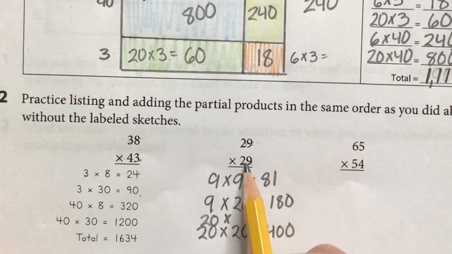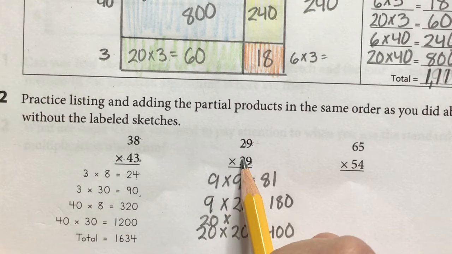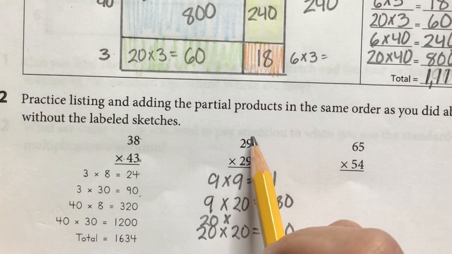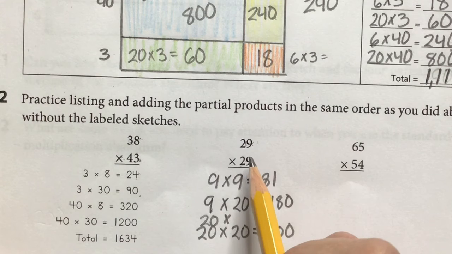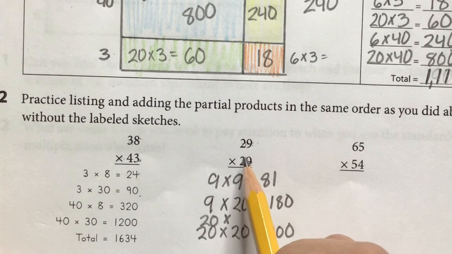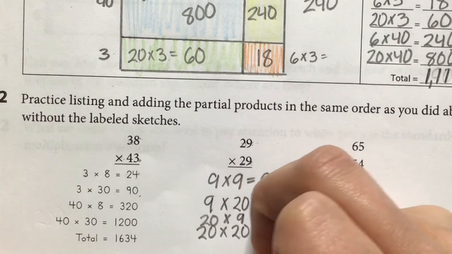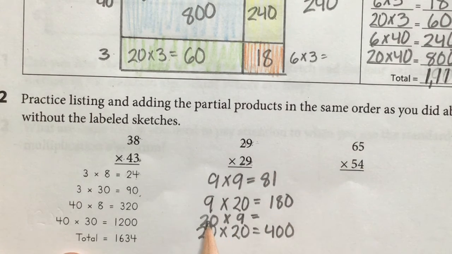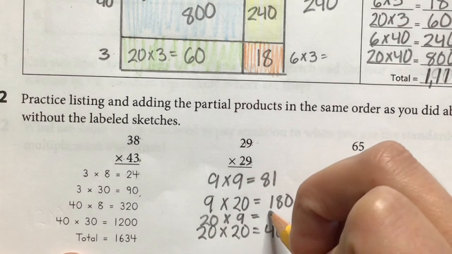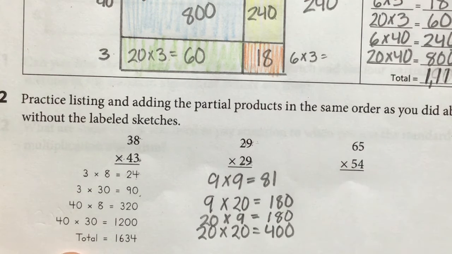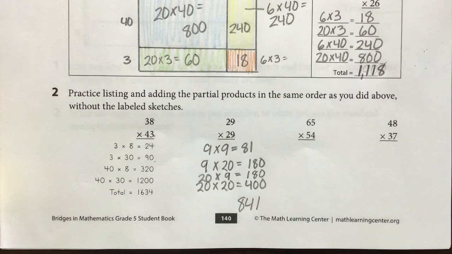This will be 20 times 9. So we did 9 times 20. This will be 2 times 9. 20 times 9. So this will be 180. Okay, now I'm going to add the partial products together. Now I came with my total to be 841.